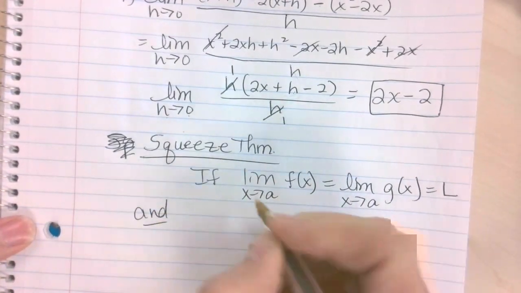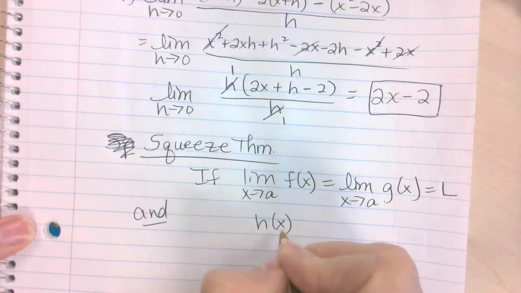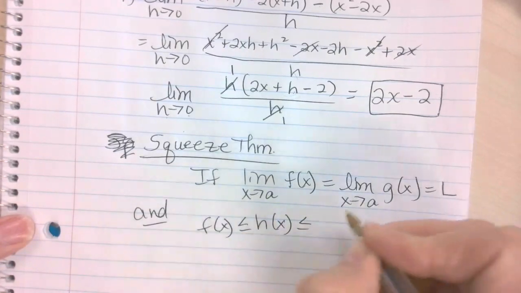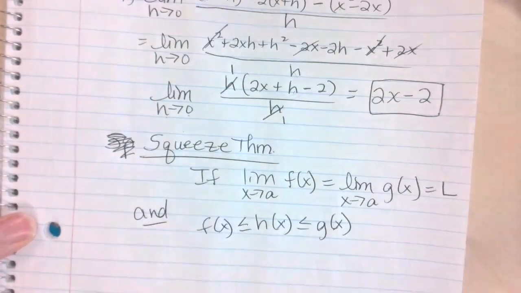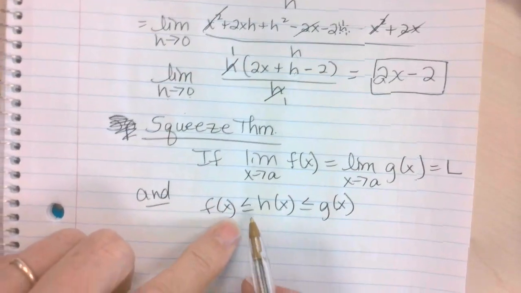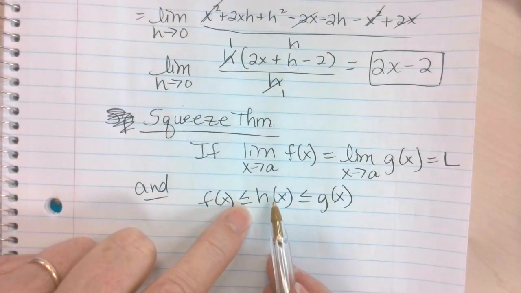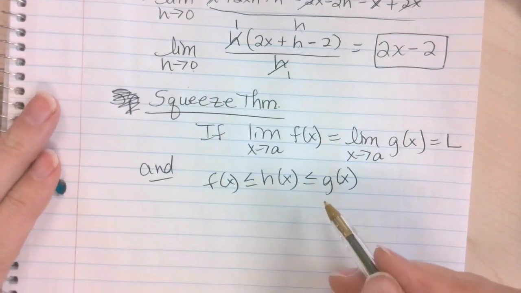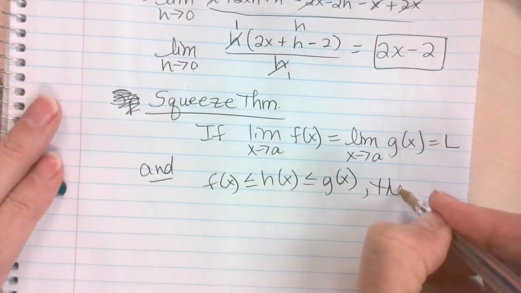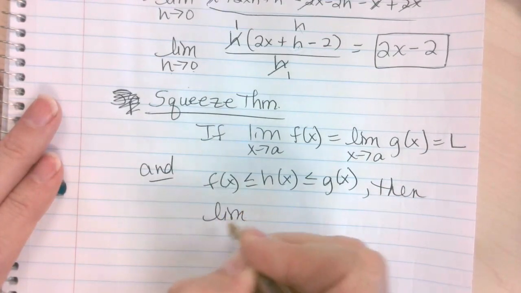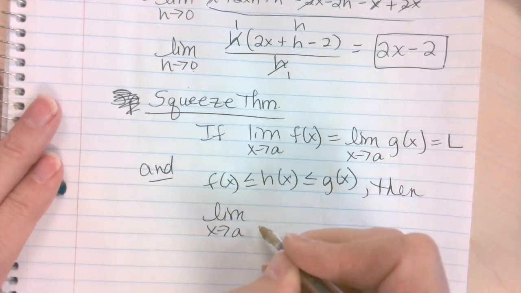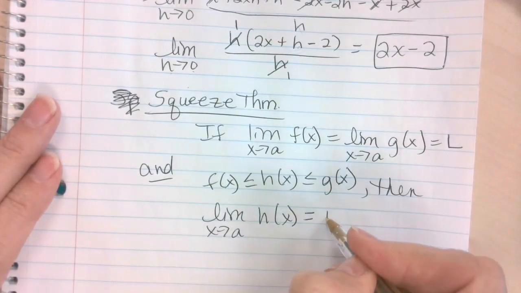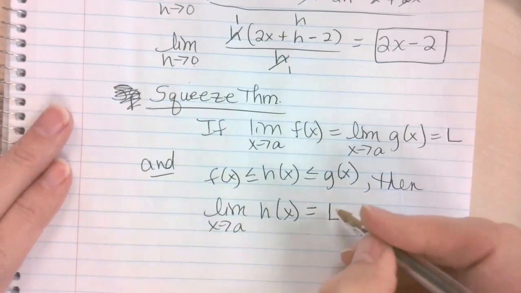and h of x is squeezed between f of x and g of x. In other words, all the f values are less than or equal to the h values, and the h values are less than or equal to the g values. Then the limit as x approaches a of h of x must be exactly the same as the other two.